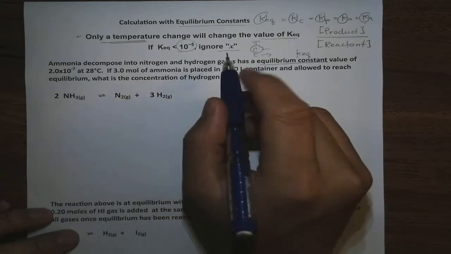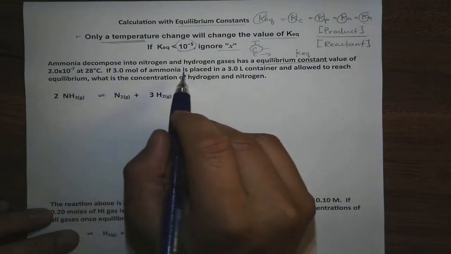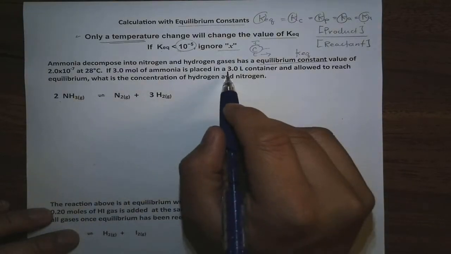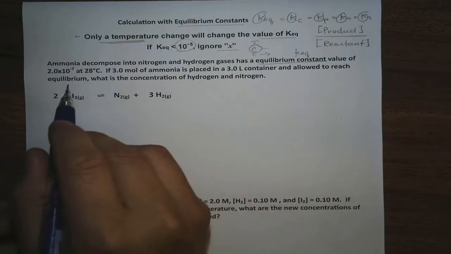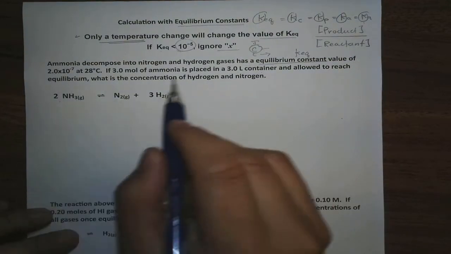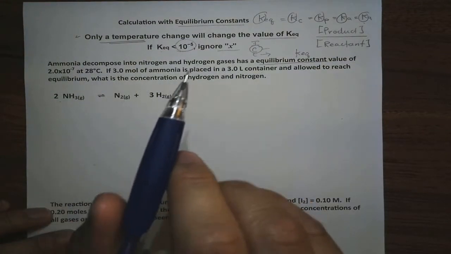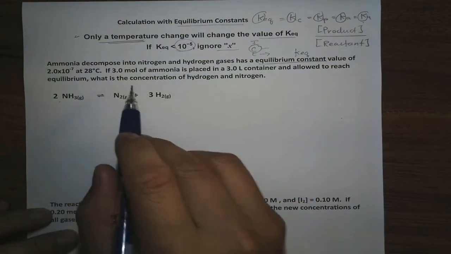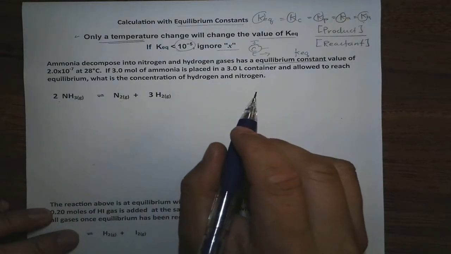So we can ignore the x. Let's see how that could work. If 3.0 moles of ammonia is placed in a 3.0 liter container and allowed to reach equilibrium, notice it's not 1 liter anymore, and we have moles, so we have to convert it into molarity. What is the concentration of hydrogen and nitrogen?